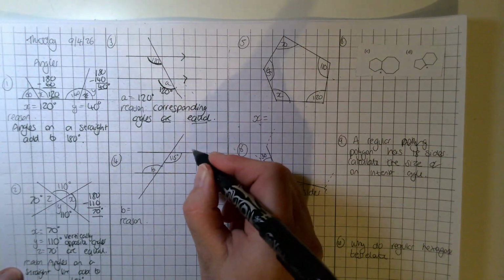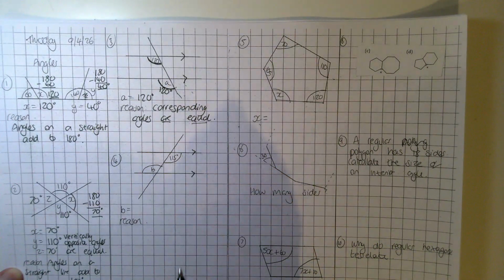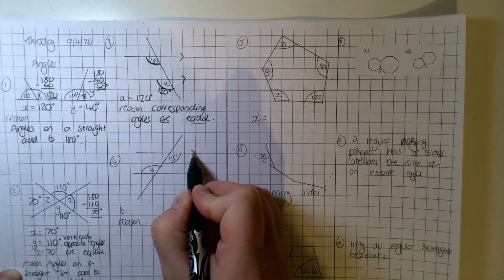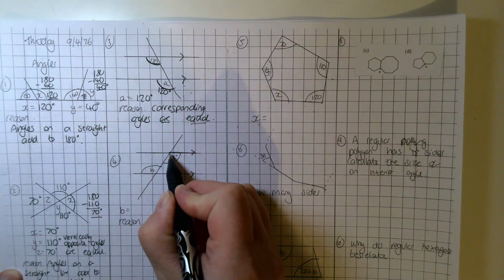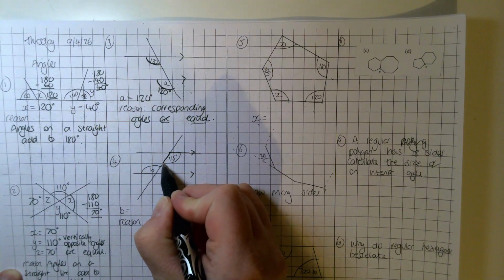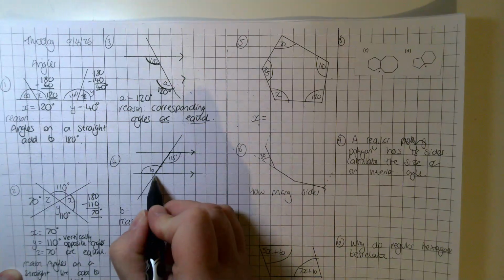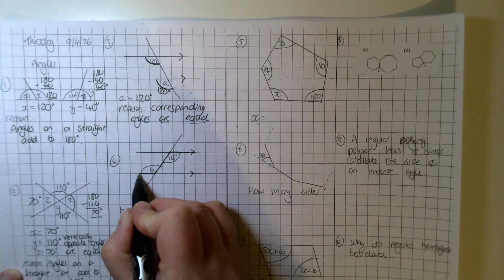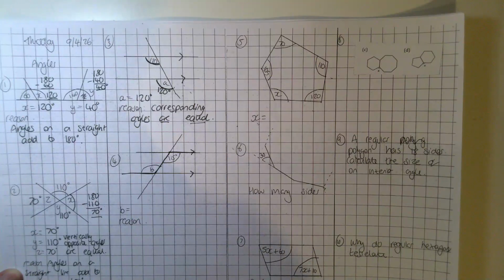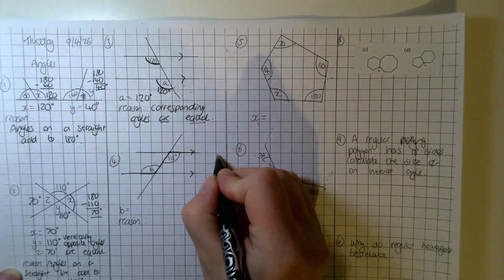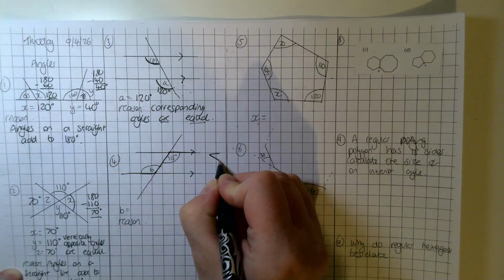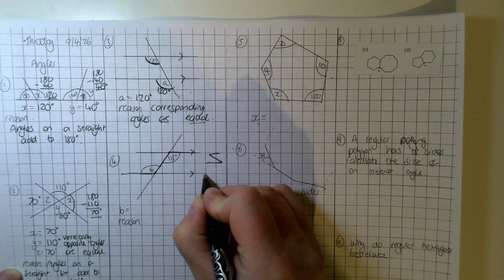So looking at this one, again we have two parallel lines. This time when we run across this parallel line, run down our intersecting line and then continue across this parallel line, it creates a Z shape. Although a backwards one, it is still a Z shape.